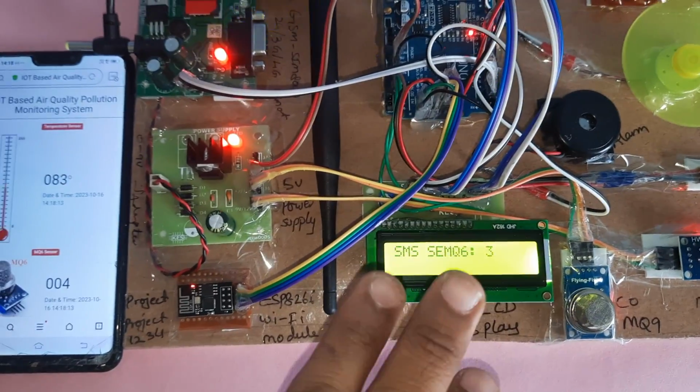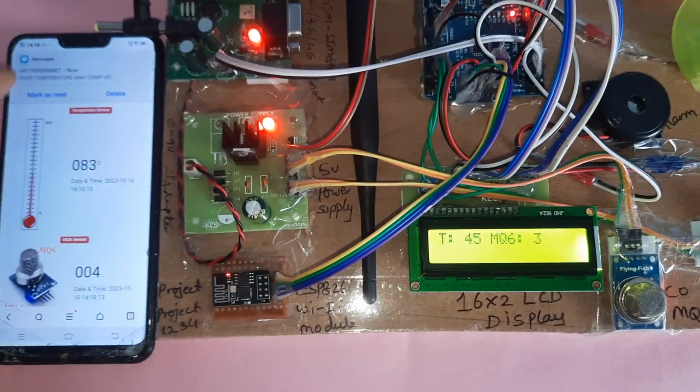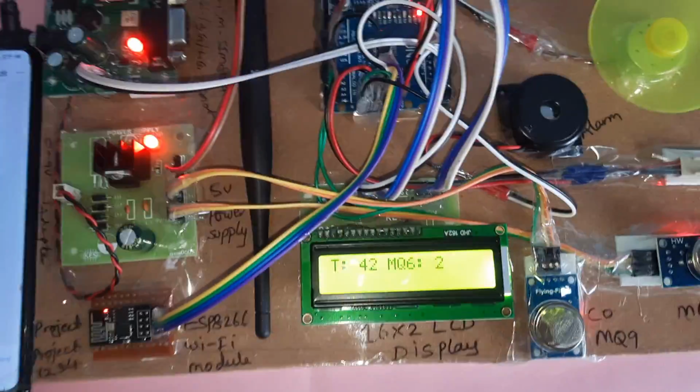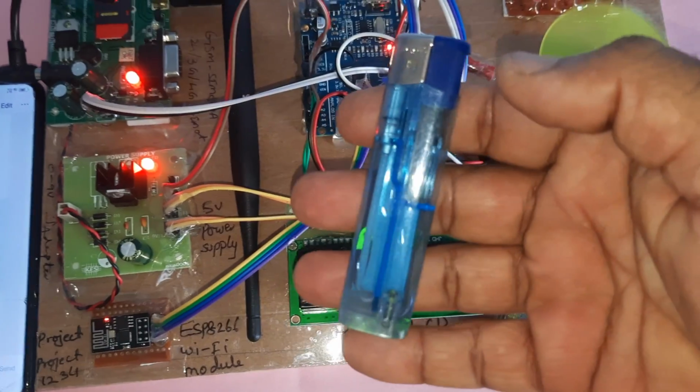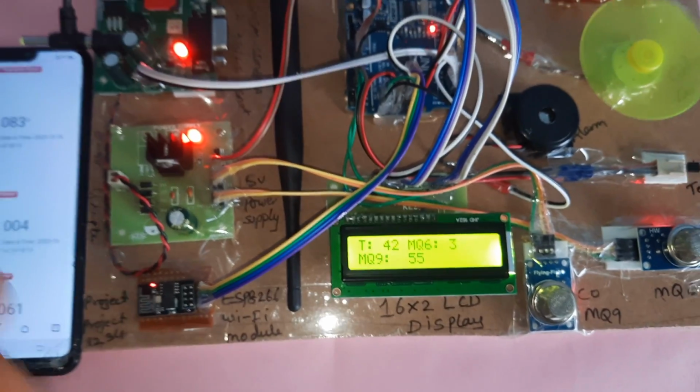Every 3 counts of data it will update. Over temperature alert. And it is updating the data onto the web page also.